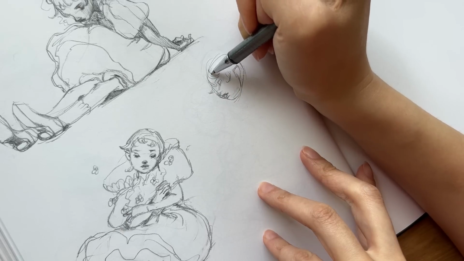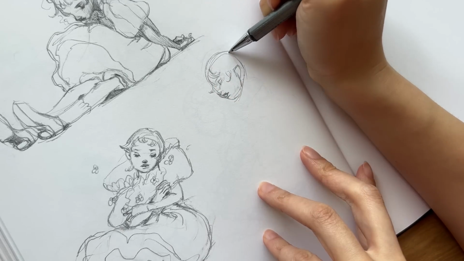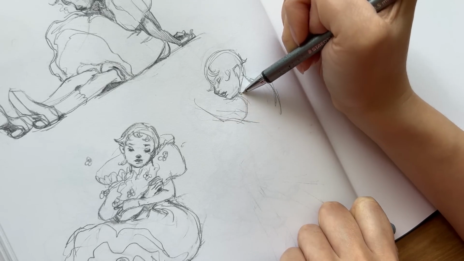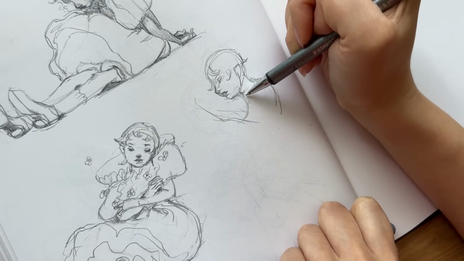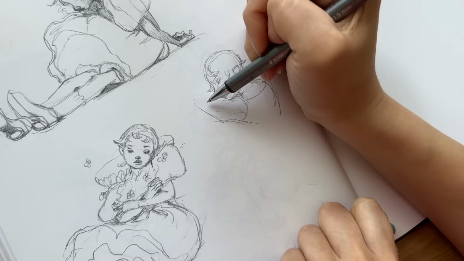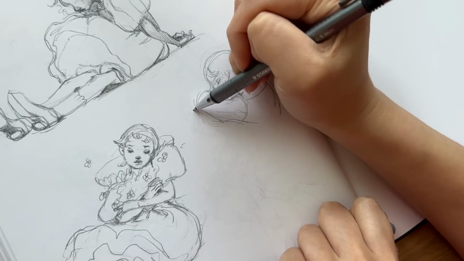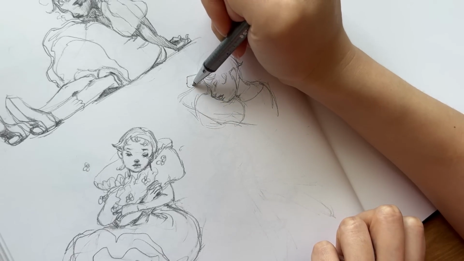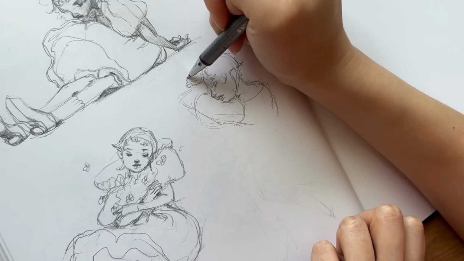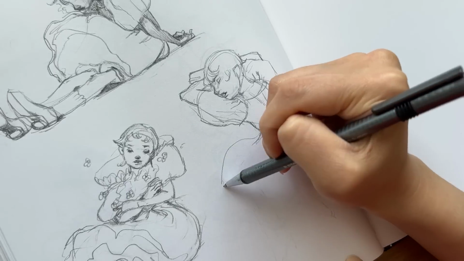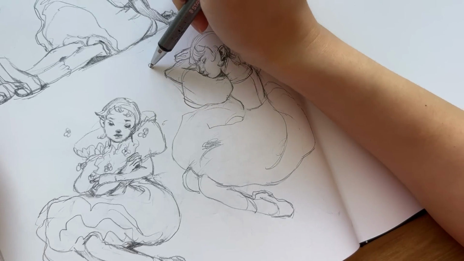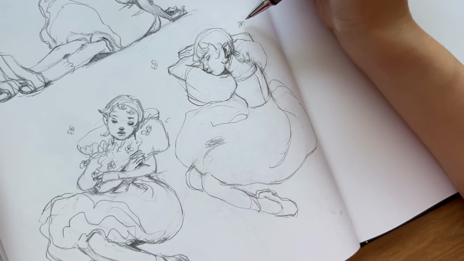But I try to explore a bunch of different ideas before I narrow in on one idea, just to make sure I am exploring all avenues and I'm not going to regret going in one direction. So I drew a pose where the character is on her stomach and resting her head on her arms, and I can also see this being really lovely, but ultimately I decided that this isn't quite the right direction that I want to go with.